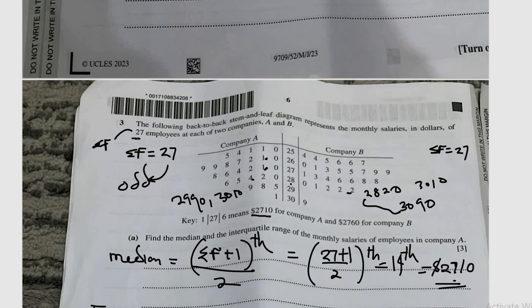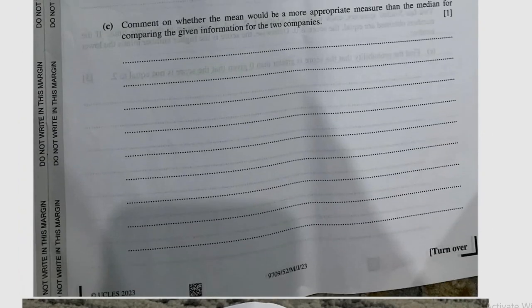Compared to company A, they are very close to each other. We have a reasonable value if you use the mean. But if you use the mean in company B, it is a bit odd because the difference between the highest and other values is too much compared to company A. So what I will suggest is this. Median. Median would be more appropriate.